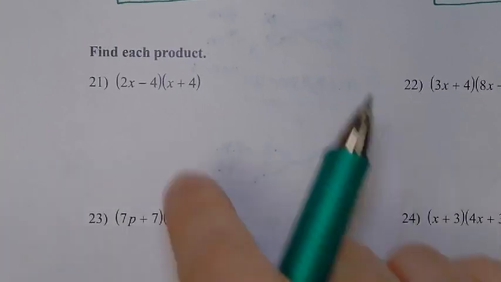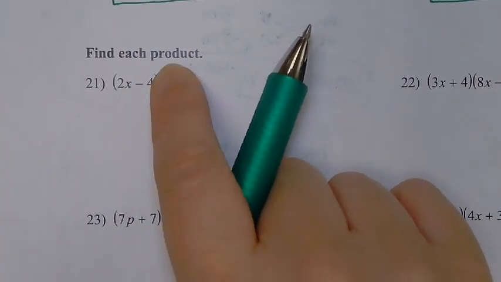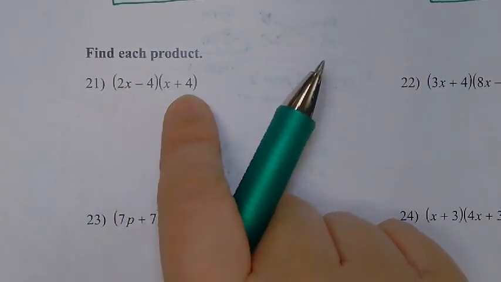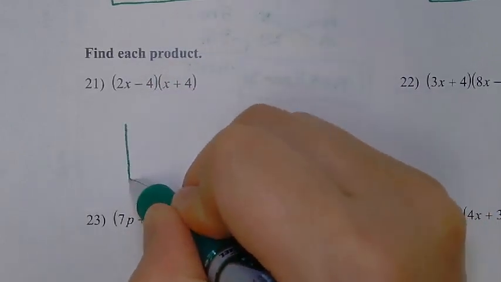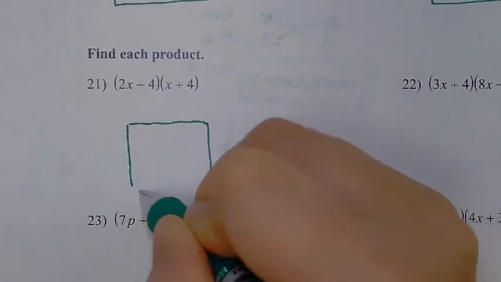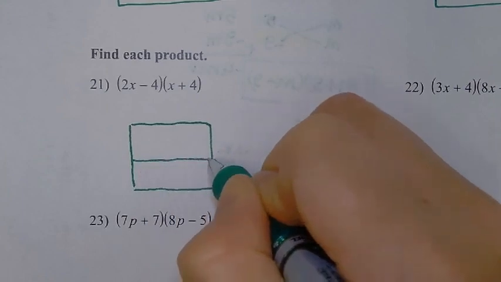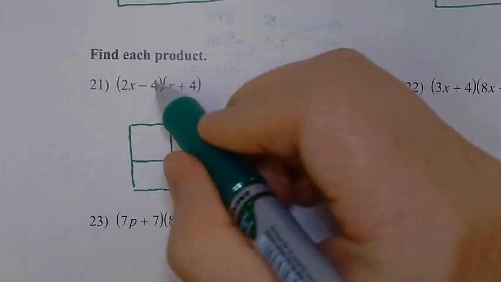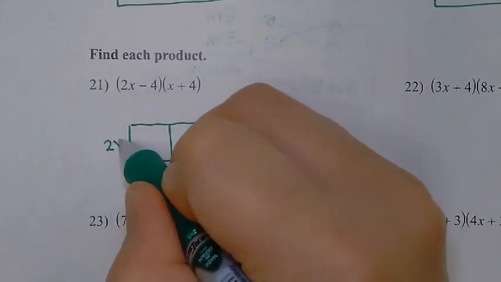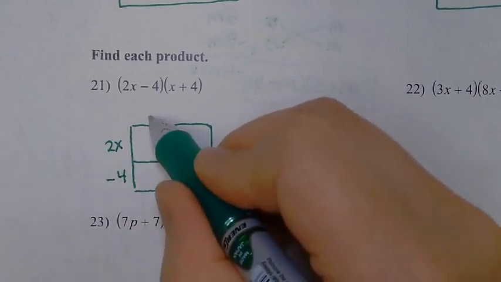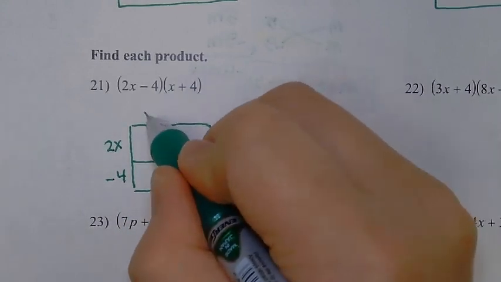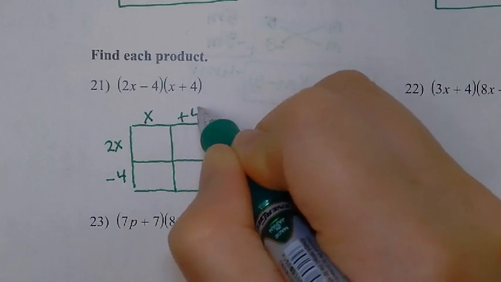Okay. All right. So area model. Find the product. Product means multiply. So we're going to multiply this. Remember I taught you guys how to do the area model. When we're multiplying, we're finding the area. So here is 2x minus 4. On top is going to be this second factor, x plus 4.